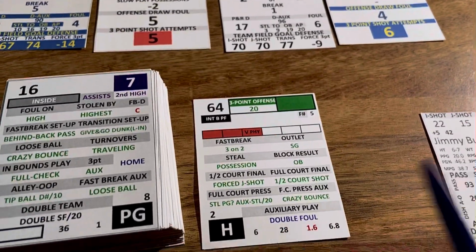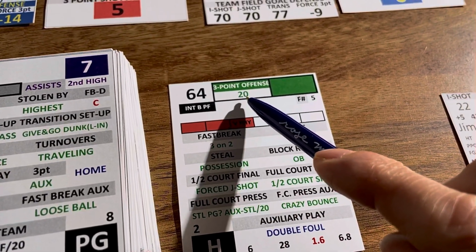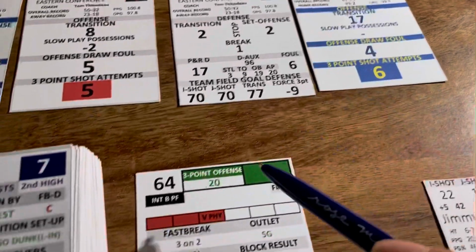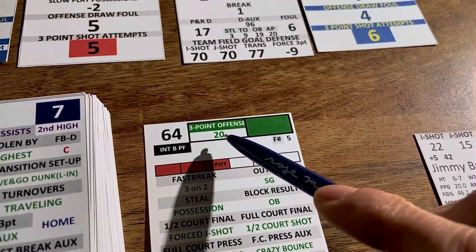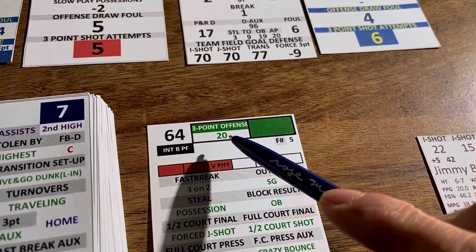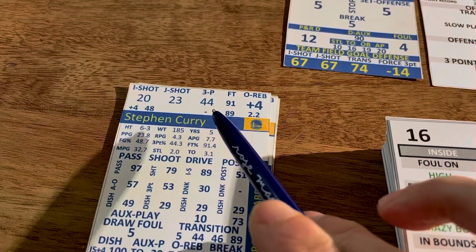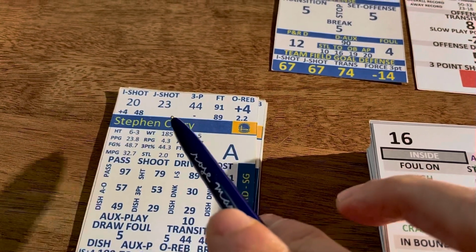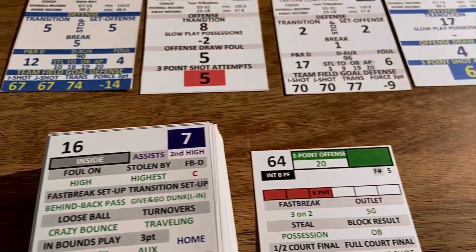Couple other things you're checking on this. You're checking this 3-point number. If this is between 1 and 6, the green option is going to shoot a 3-pointer. And for the green option for Golden State, I have Steph Curry. So he would shoot a 3-pointer at 1 to 44 minus his defender's rating, and you'd run that up against a 100.